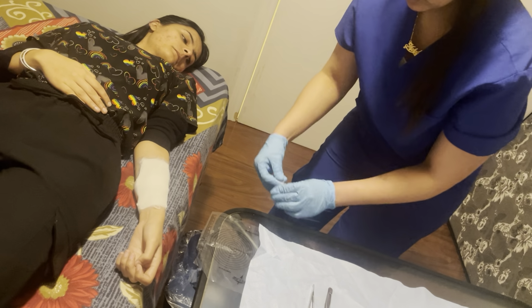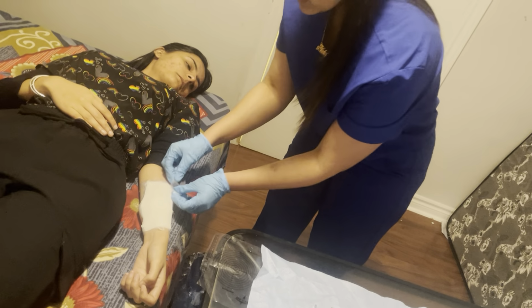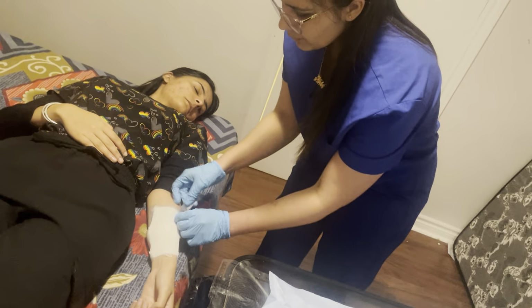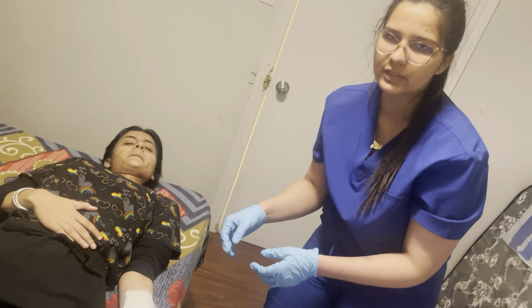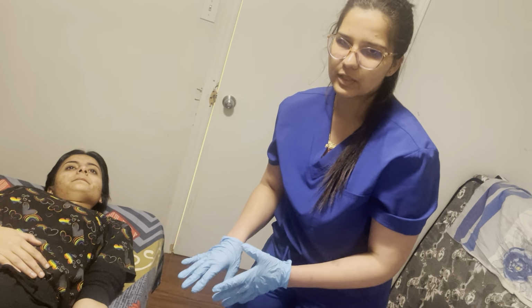So now we are going to secure this dressing by taping it on all the four sides along the border. We are going to have additional tape applied to it, and on this tape I will be writing down my initials and date and time of the procedure when this wound dressing has been performed.